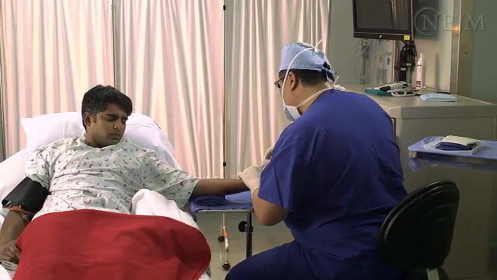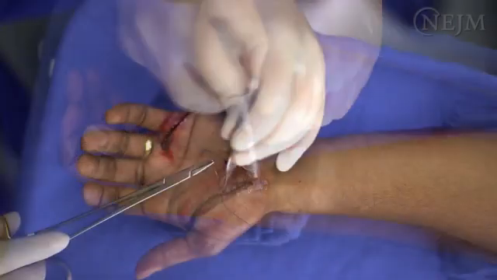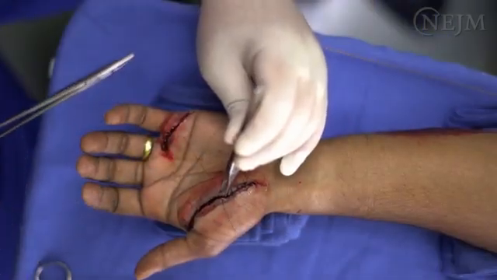Local anesthetic agents for superficial hand lacerations can be administered at the finger or at the wrist. This provides pain relief for the patient and facilitates repair of lacerations.